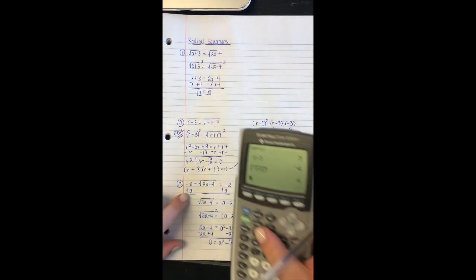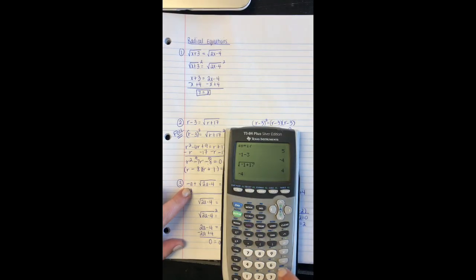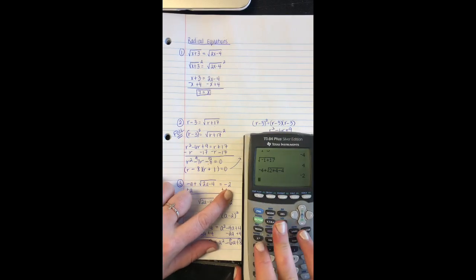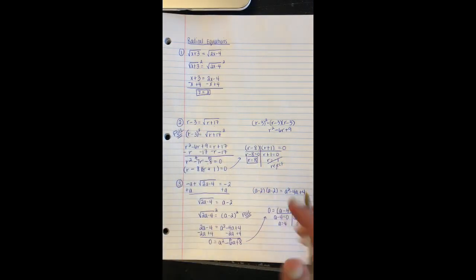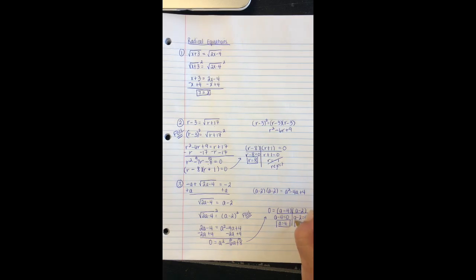So I'm trying a equals 4. So that's negative 4 plus the square root of 2 times 4 minus 4 comes out to be negative 2. That did work out. Now 2 is the other one. Negative 2 plus the square root of 2 times 2 minus 4 also comes out to be negative 2. So in this case, I don't need to reject a solution. But I will say very many of these problems end up with a rejected solution in the end, so make sure you always check.